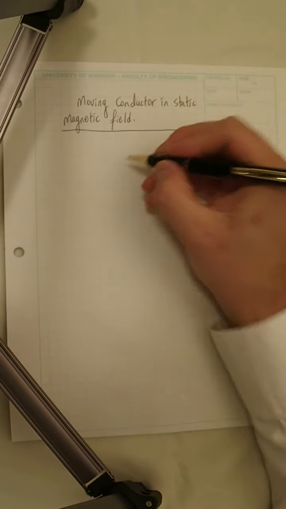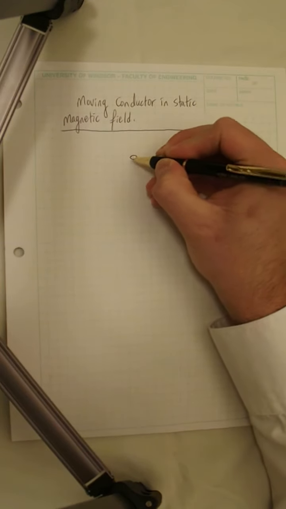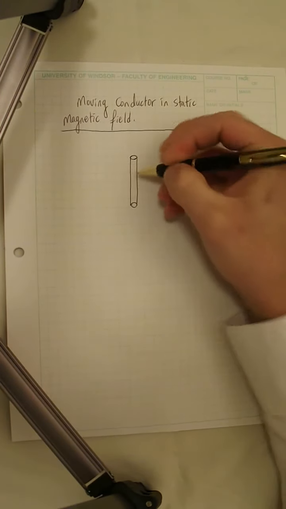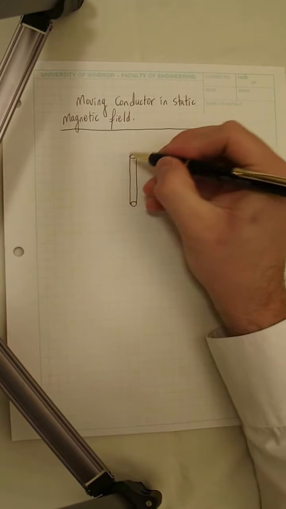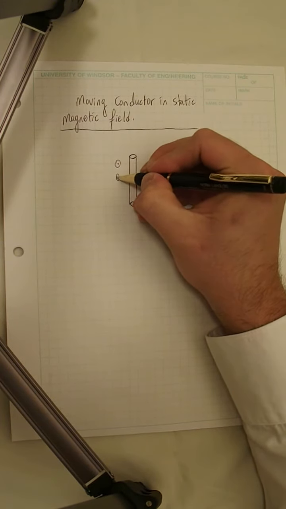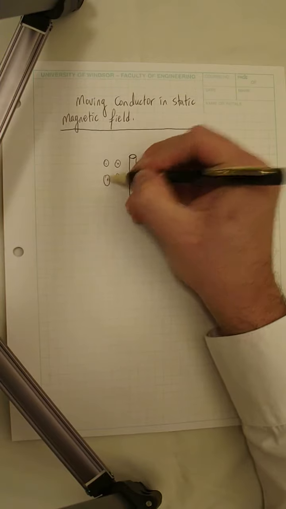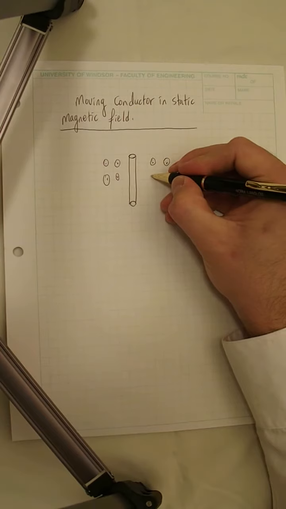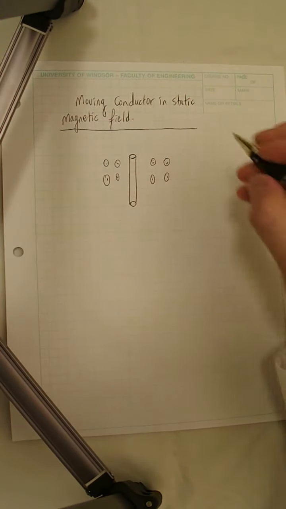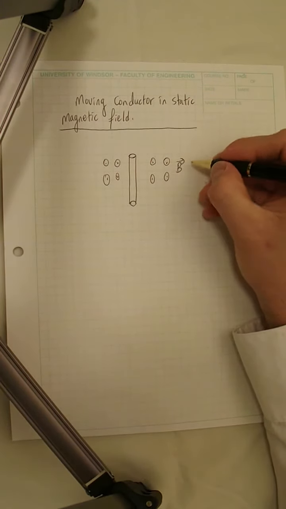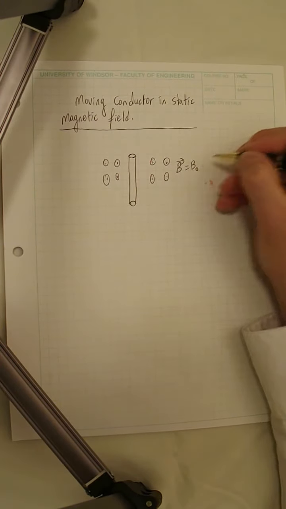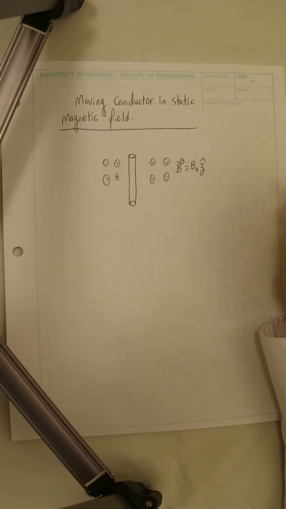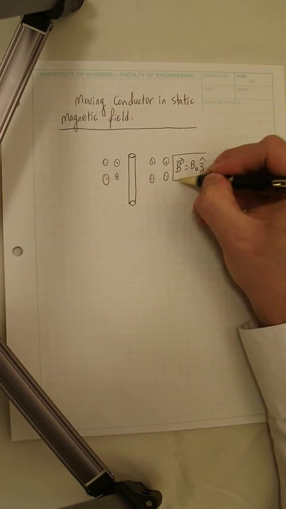If we take a wire, for example, let's start with this drawing, and you have a magnetic field that's going out of the paper, with a magnitude of B naught in the Z direction.